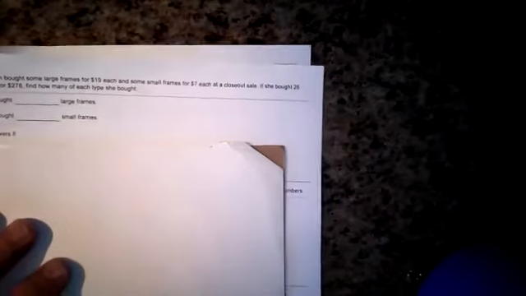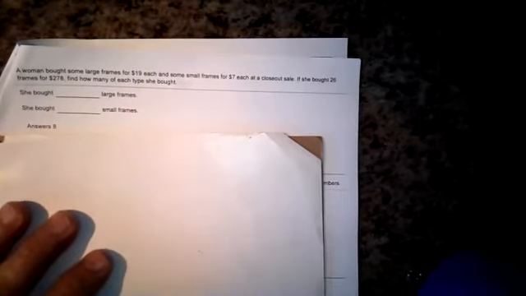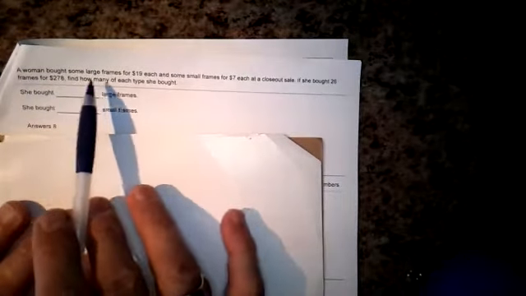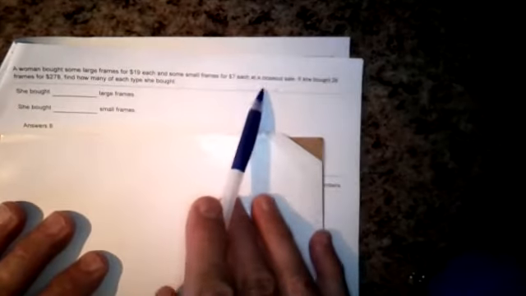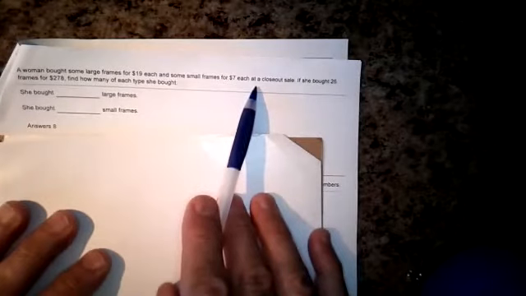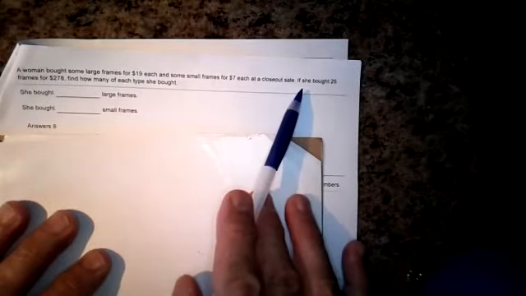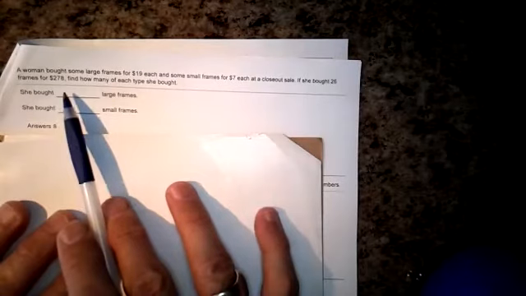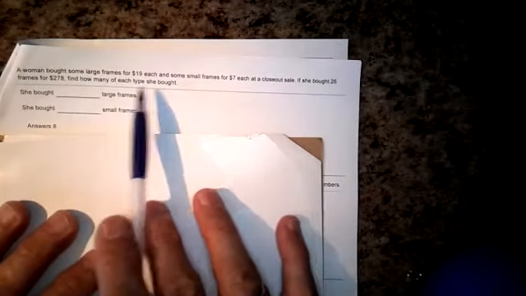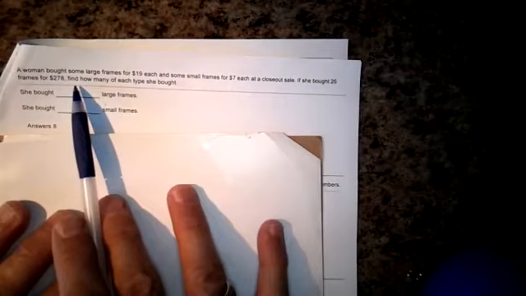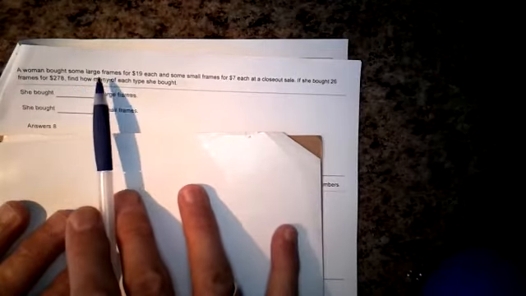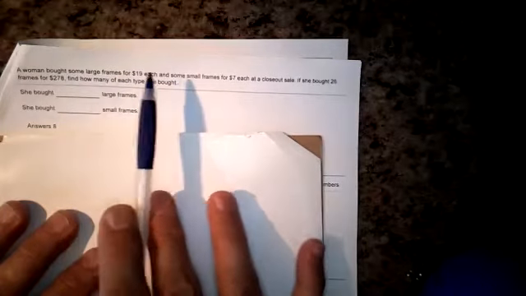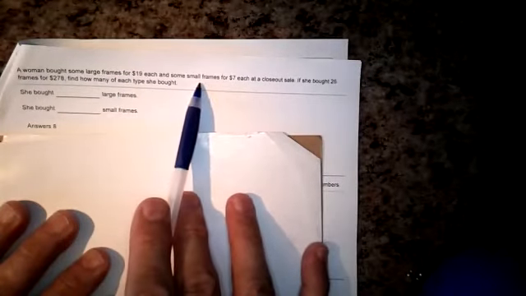We have this one also that is number 3 in the homework. A woman bought some large frames for $19 each and some small frames for $7 each at a closeout sale. If she bought 26 frames for $278, how many of each? See, the last statement is how many of each type. So the number of large frames and the number of small frames is unknown.